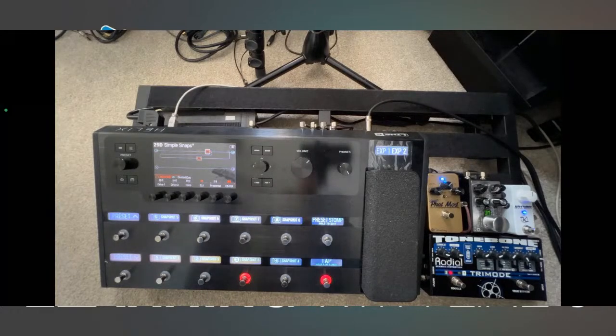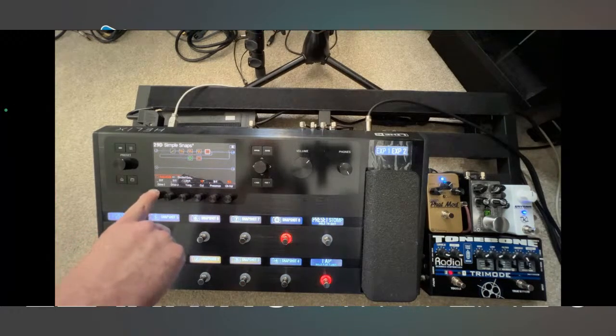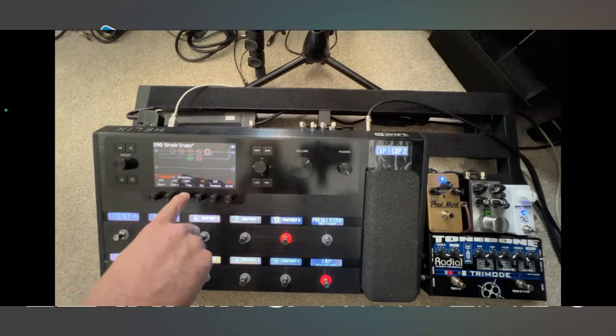So that's pretty cool, and you can do that with everything. 64 parameters at the same time, so you can really get involved with it. Change any parameter on any amp, cab, effect. Let's say I want to go to my lead preset there, so you'll see the controls have gone back. I can just give that a little bit more juice, maybe roll that off.